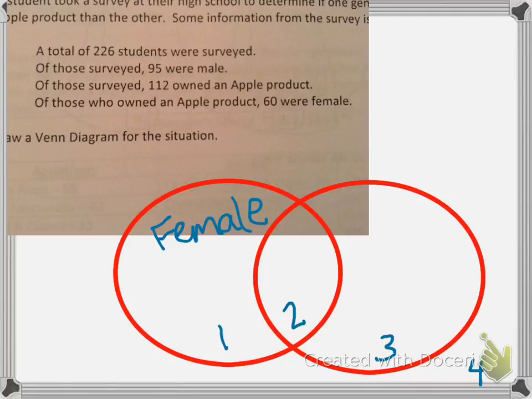Alright, so the other either-or relationship, we need to label the other circle with that information. So either you have an Apple product or you don't have an Apple product. So if you're in the circle in section 2 or 3, you have an Apple product. If you're in section 1 or 4, you're outside of that circle and you don't have an Apple product.